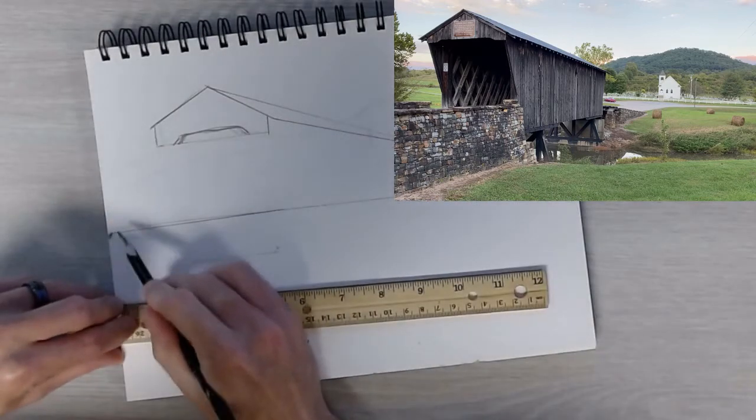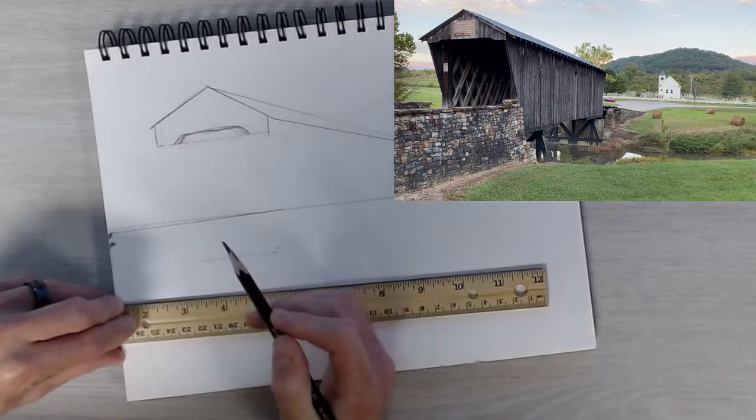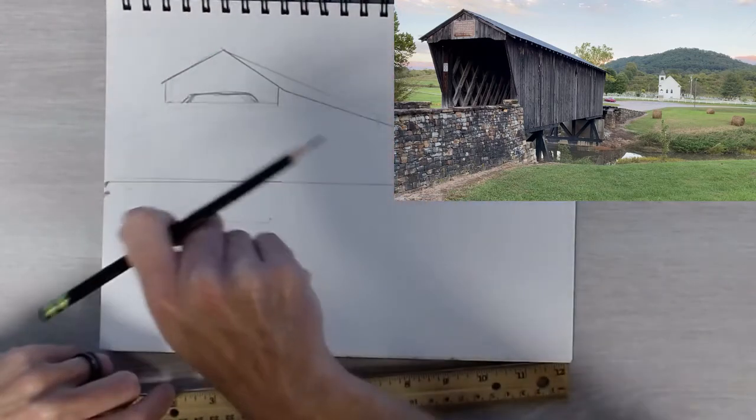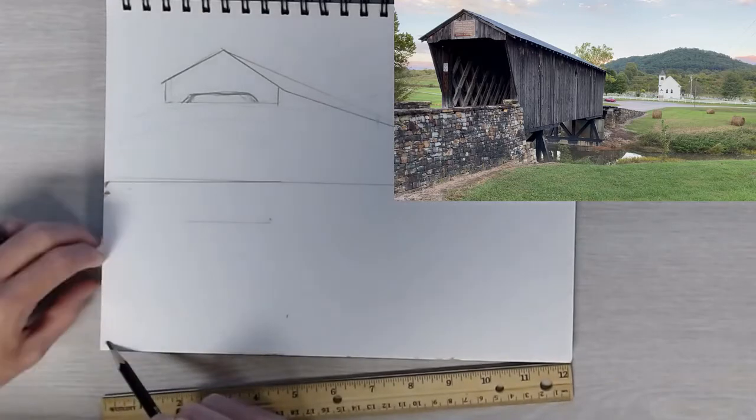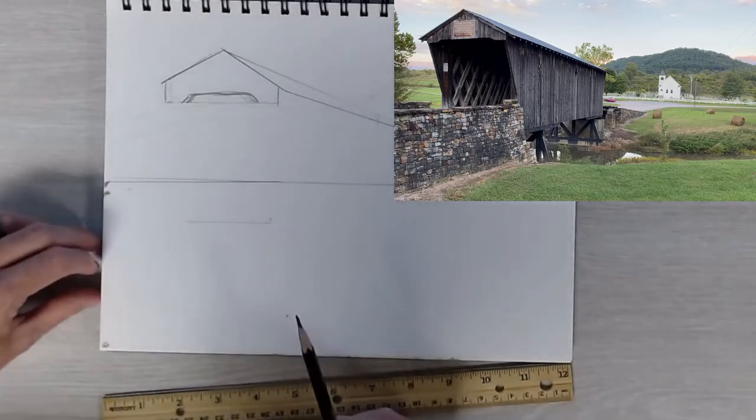So I see that it has a lip on it. That lip is going to be right about there. And it looks like it goes almost all the way down to the corner. So I know the edge of it is right here.